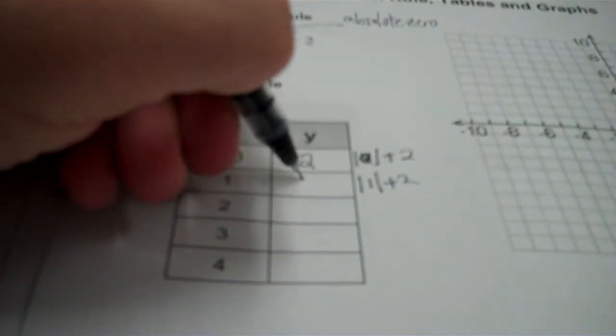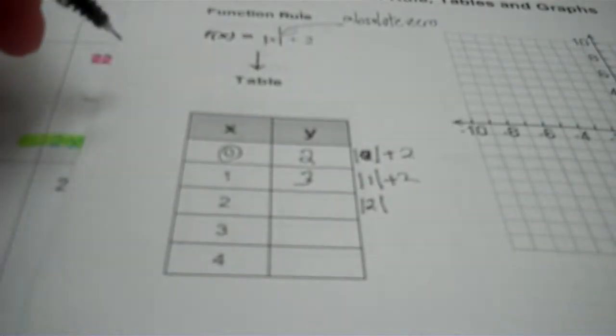That's your independent variable. And your dependent variable is the y, which is what you get once you plug it in. 0 plus 2 is 2. In place of x, you put in a 1. 1 plus 2 is 3. In place of x, putting in a 2. 2 plus 2 is 4.